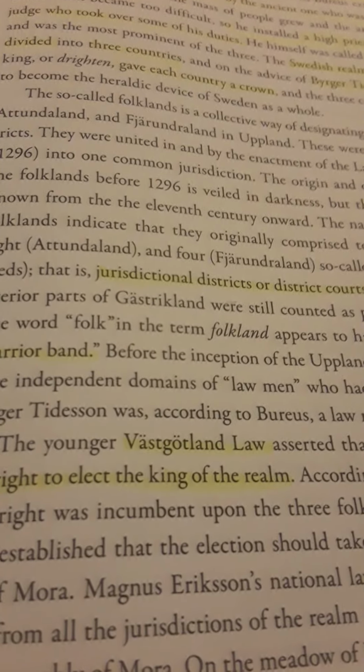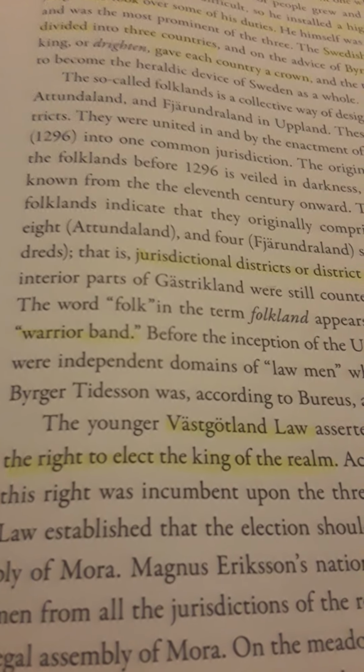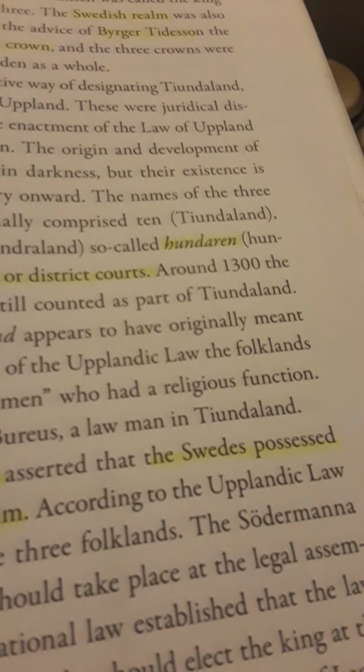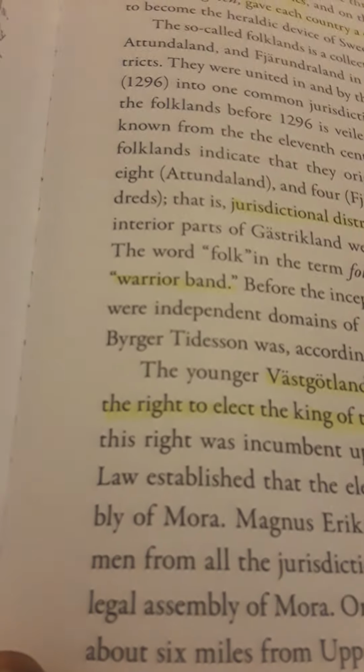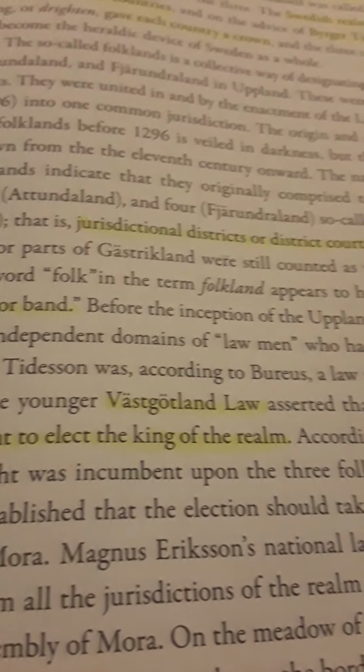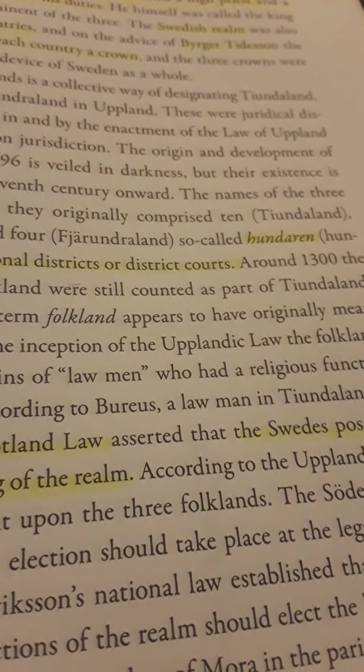Before the inception of the Uppland law, the folklands were independent domains of lawmen who had a religious function. Okay, that's important because with religion, you can control people. Religion, that's political. Bjar Tyson was, according to Burris, a lawman in Tiundaland.